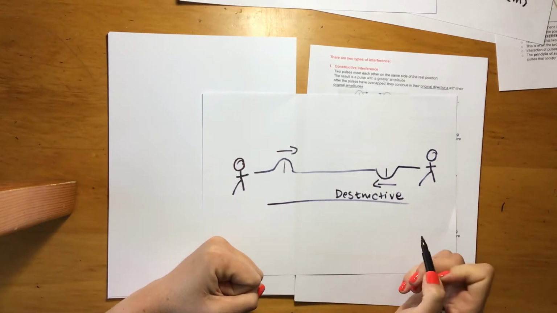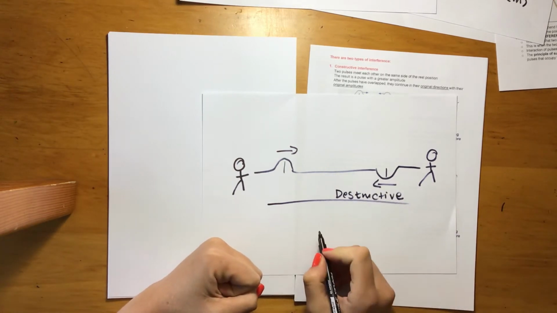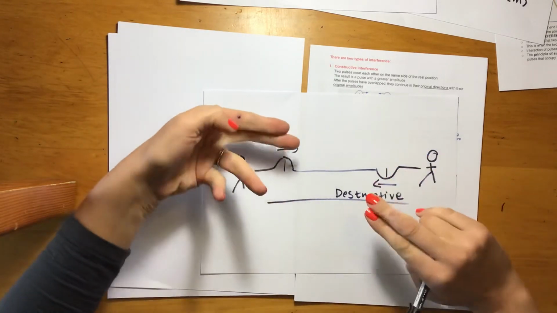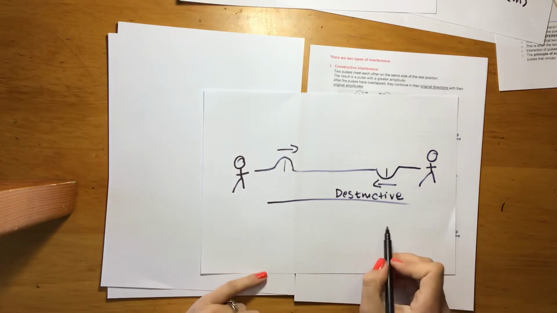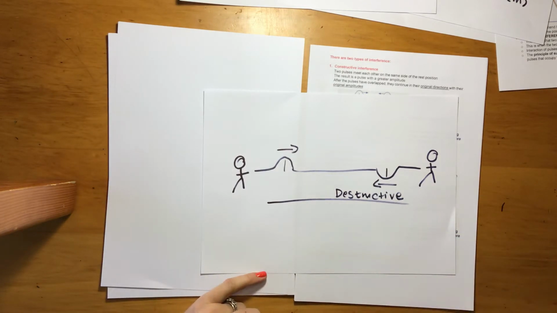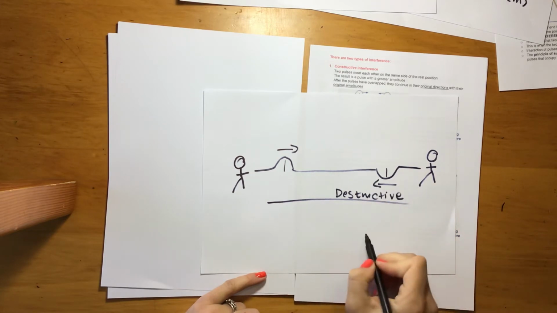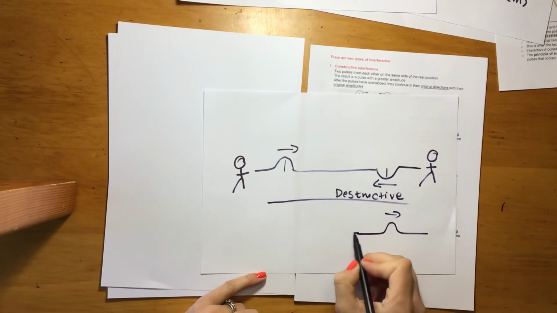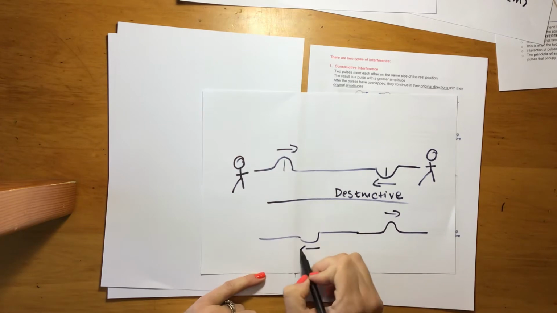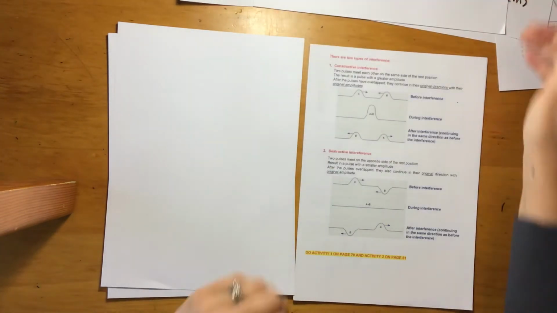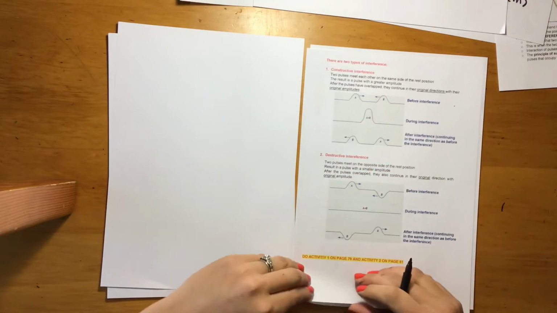interference. So destructive interference happens when we have pulses traveling towards each other that are on the opposite side of the rest position. After the interference took place, the pulses will keep going where they were going before the interference happened. Okay, I did explain it to you guys in your set of notes.